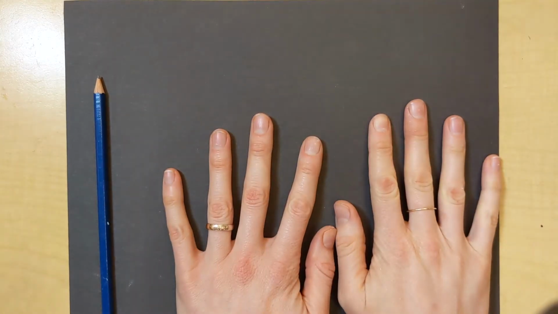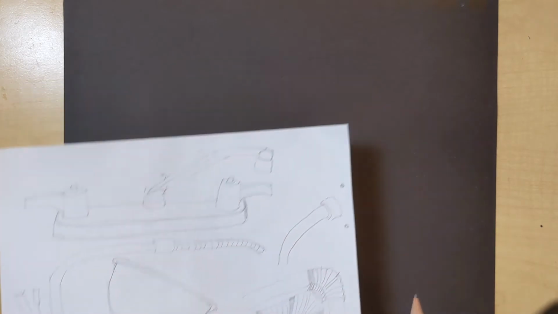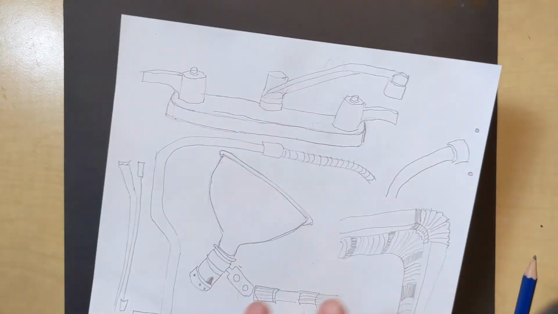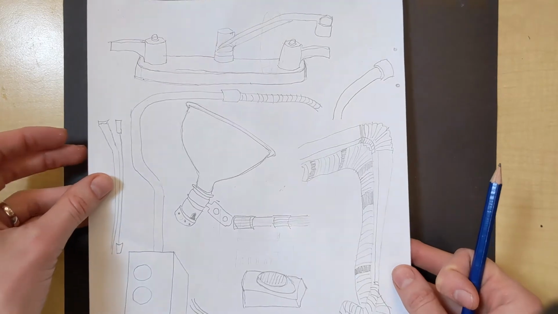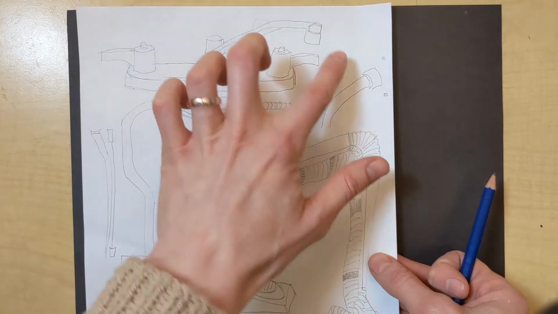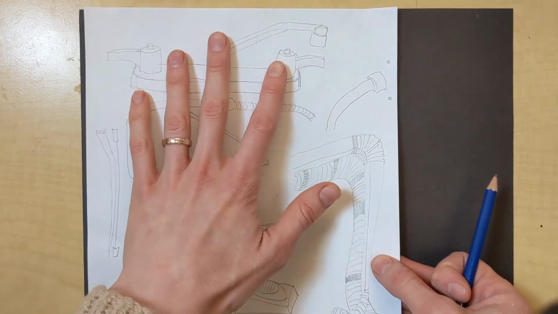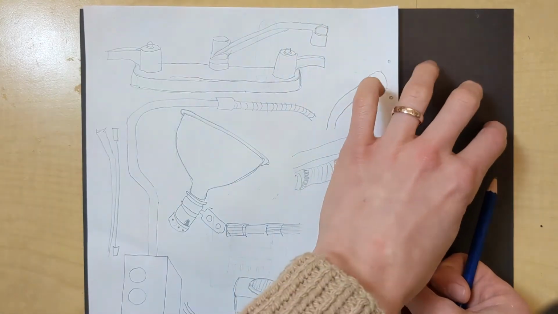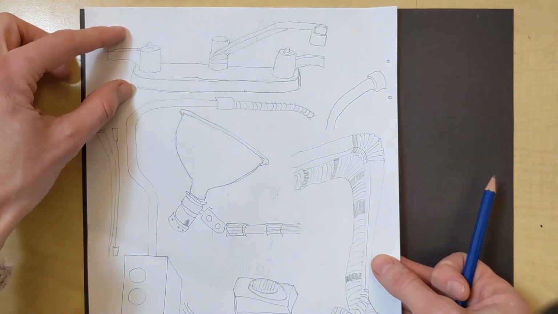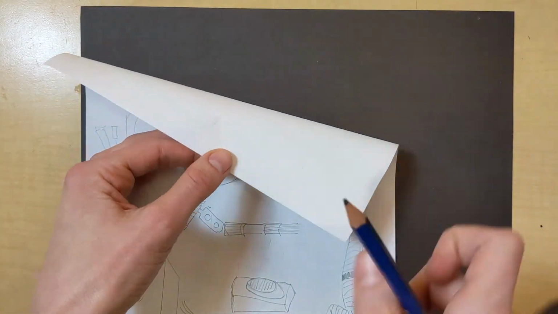Now you will take your black piece of paper and a pencil, and now we're going to combine these different objects together to make one big machine. So think about how you want to connect them together. I think I'm going to start with my faucet that I drew, placing it near the top of my piece of paper. So I'm going to put it down on top of my black piece of paper, in the area of the black paper where I want that drawing to appear. So the side that I have scribbled with the pastel is touching the black paper.